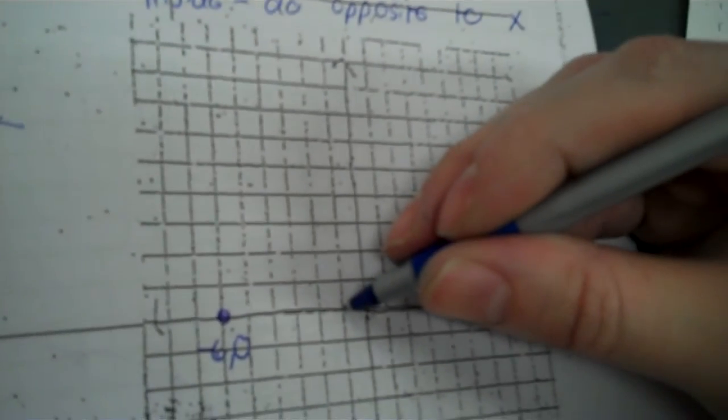So negative 6, 0. 1, 2, 3, 4, 5, 6. Remember, always label that beginning point. That's for tomorrow. Negative 7, 1. Wait a second, did I do that right? No, I'm an idiot. 1 minus 6 is negative 5, okay? Well, I did that wrong, okay?